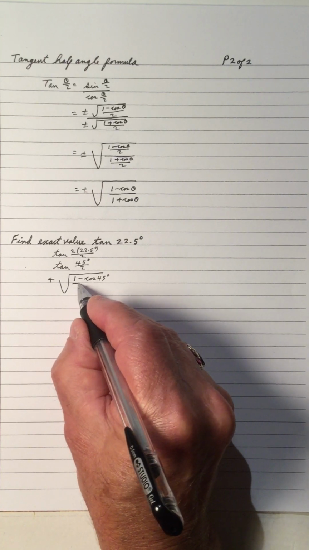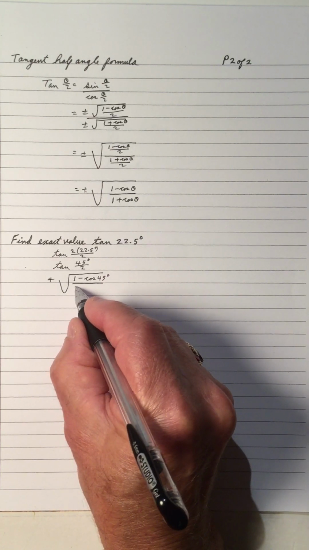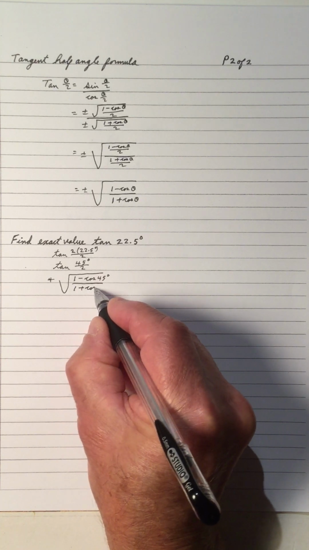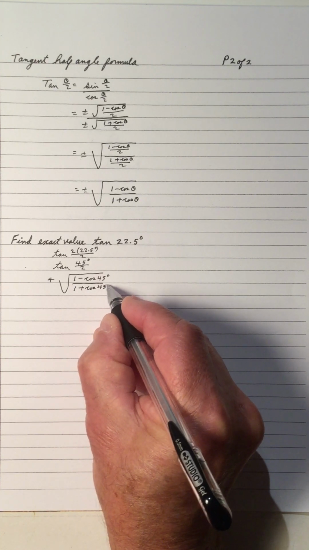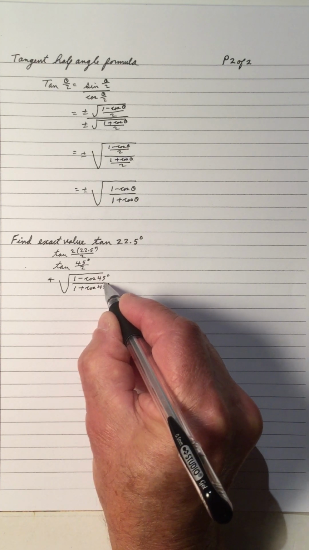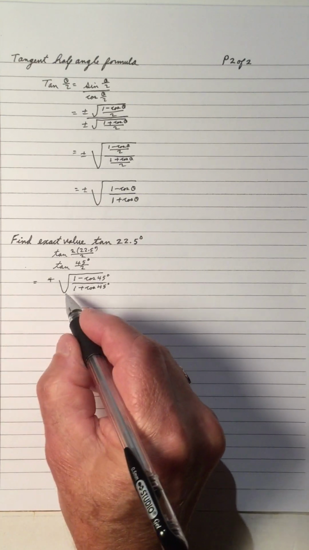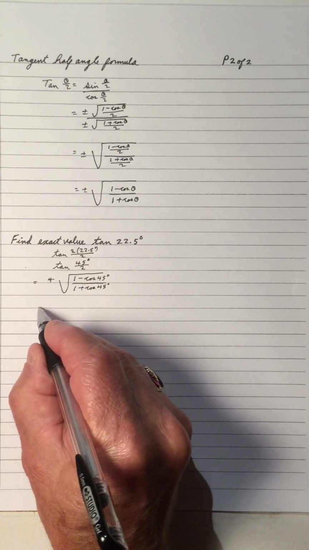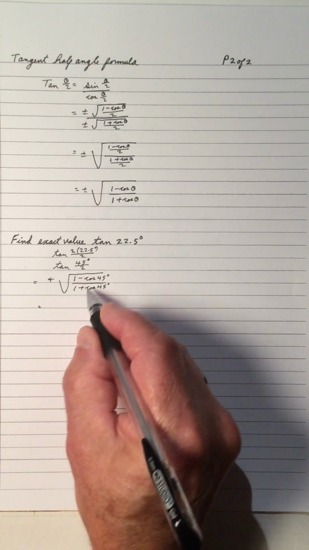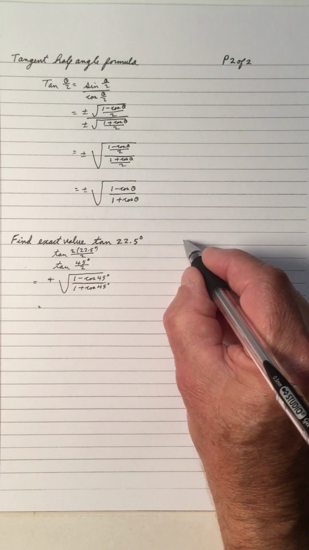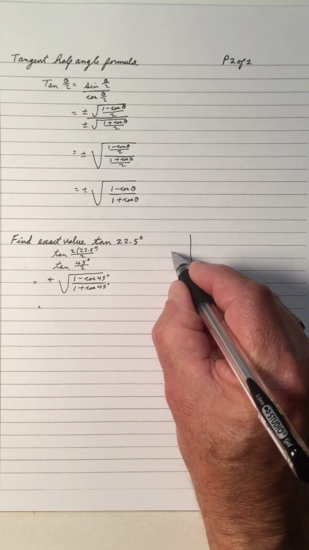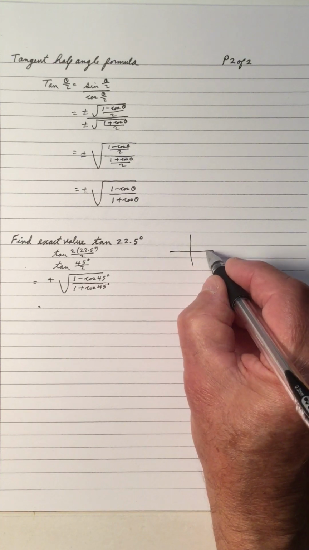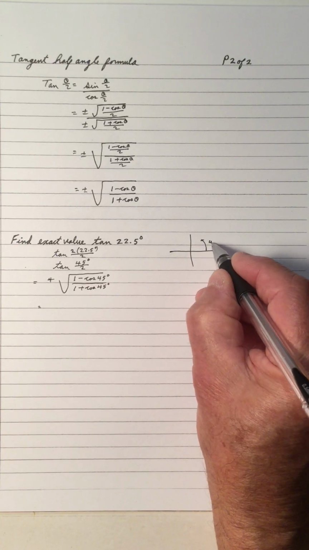And cos is the plus, and the 45 degrees. So we work that out. Let's see what we're going to get. Again, that's a plus. So 45 degrees, if you think about the circle, 45 degrees is right here.